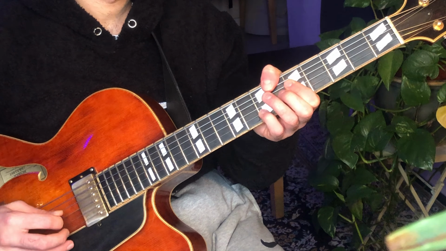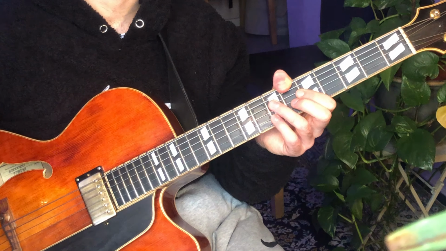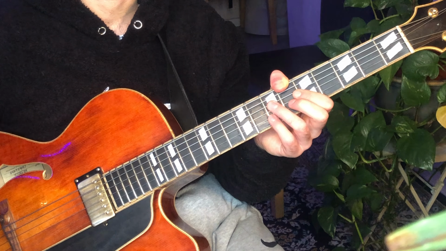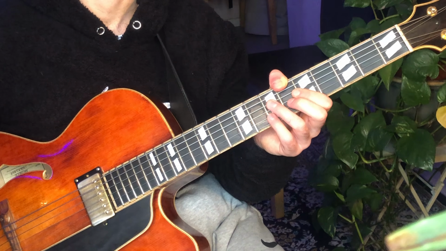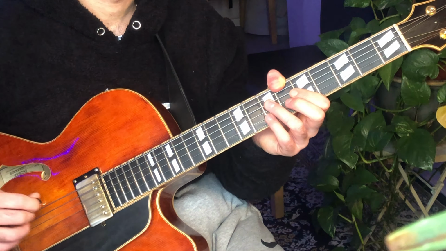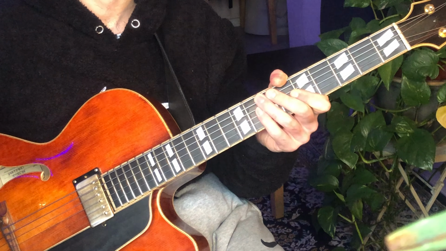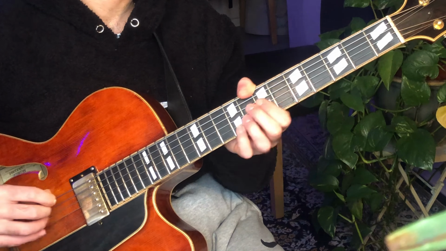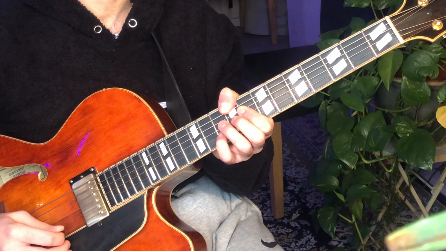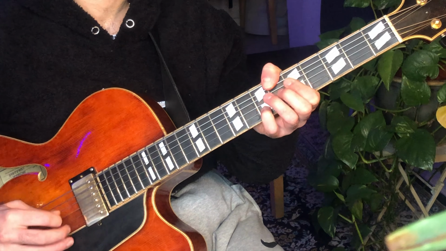Well, did you know you could move diminished chords in minor thirds? You probably knew that. So that's a really important thing, because then you can take a diminished and go a minor third down.